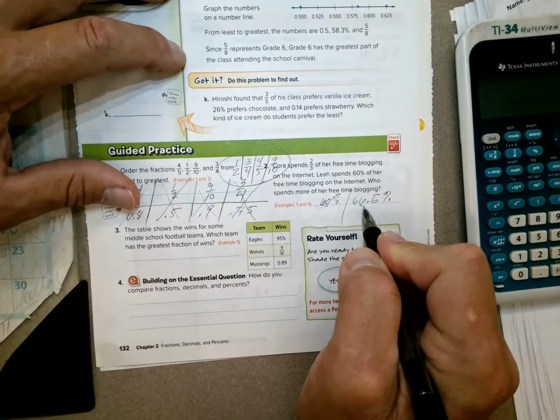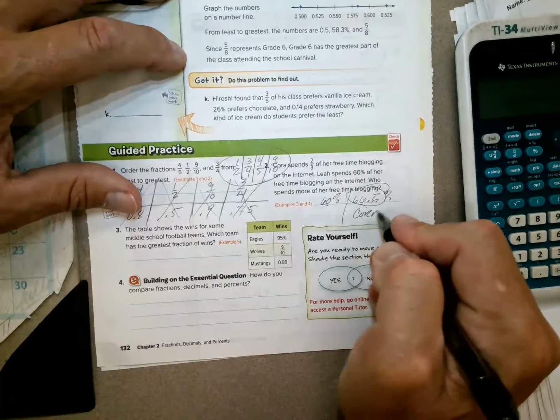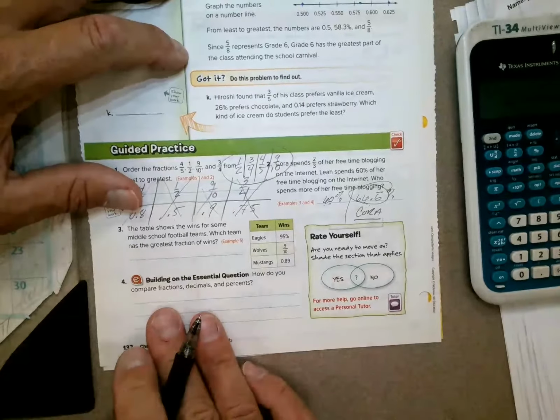6606. Clearly, the 2/3 is more. So Cora spends more time. Cora. Remember, you want to go from left to right on your comparison.